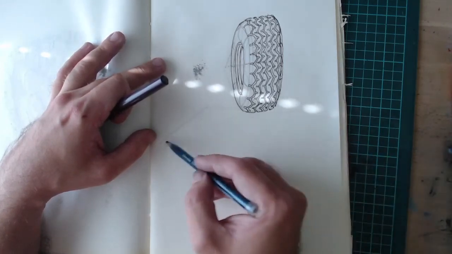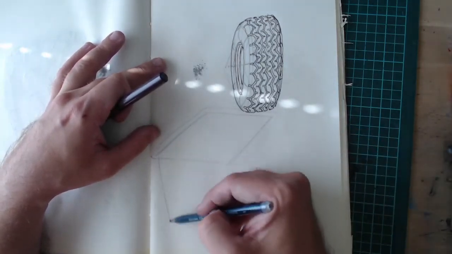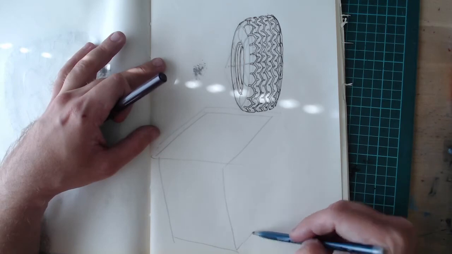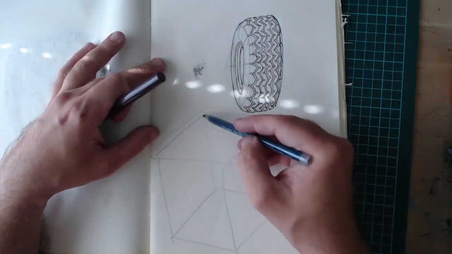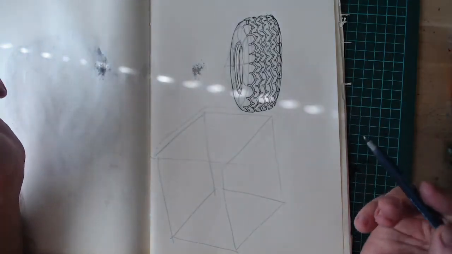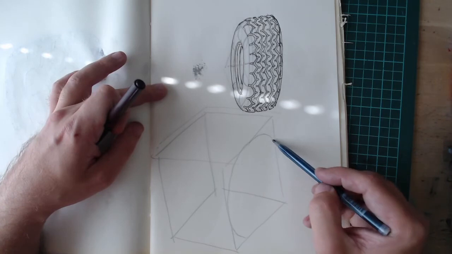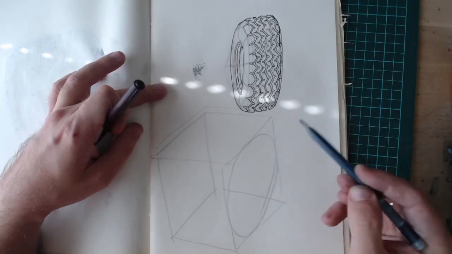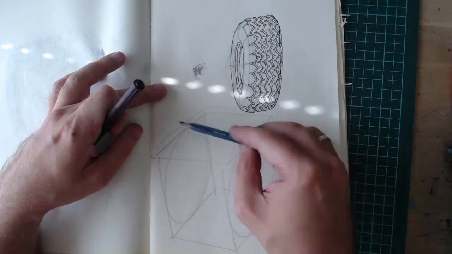This time I will again use a box. I turn my hand.